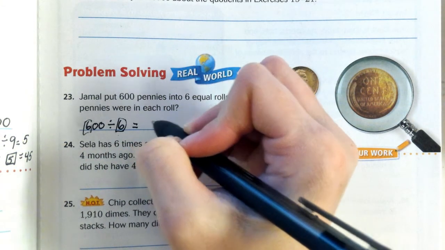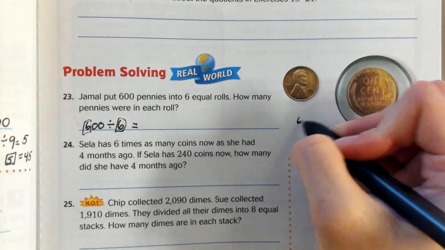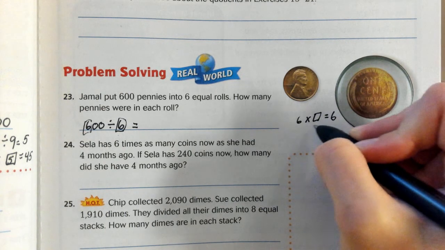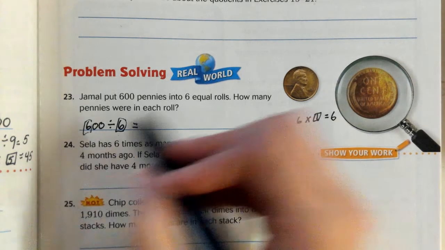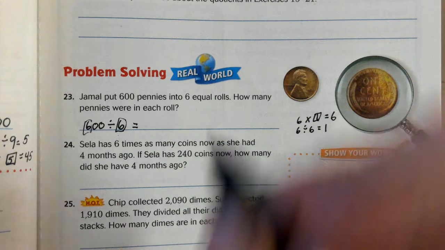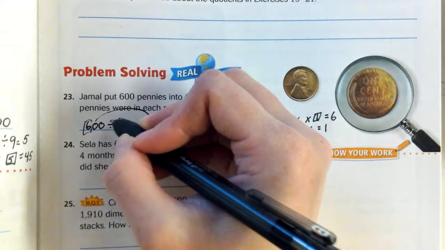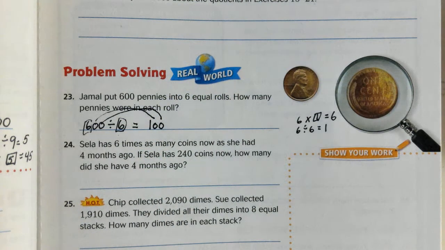6 times what number equals 6? Oh, I said it wrong again. 6 times what number equals 6? Well, 6 times 1. So 6 divided by 6 equals 1. So I put my 1 here, and I bring over my 2 zeros. So how many are going to be in each row? 100.